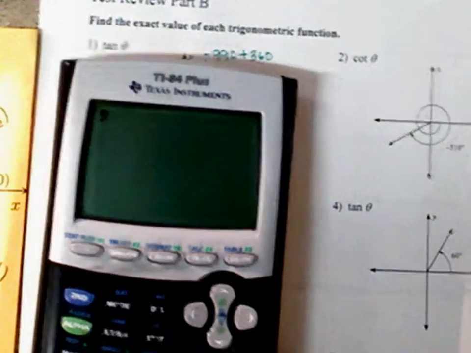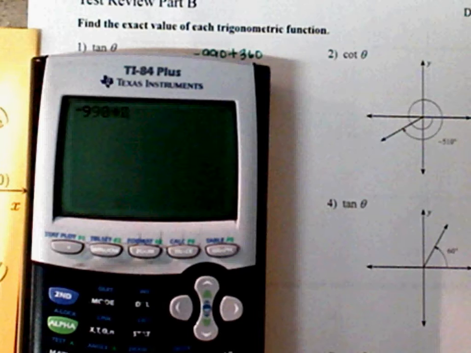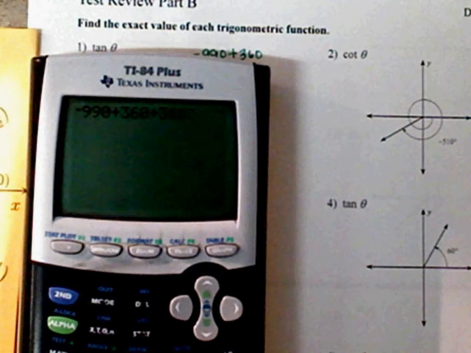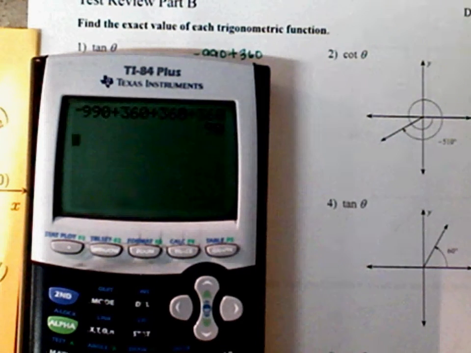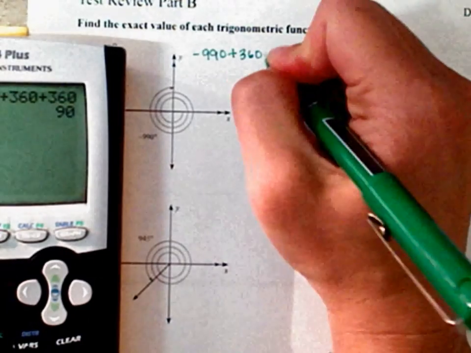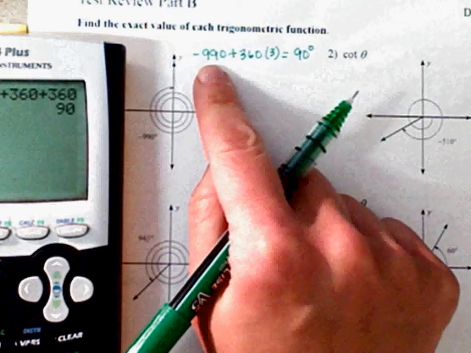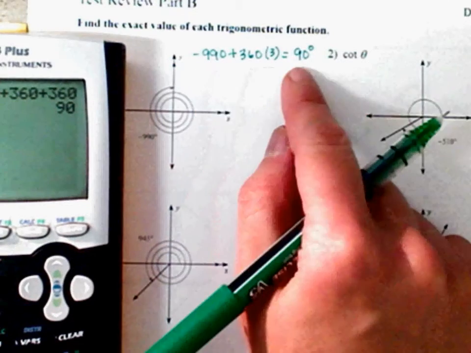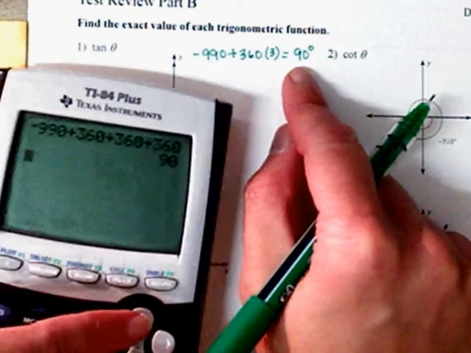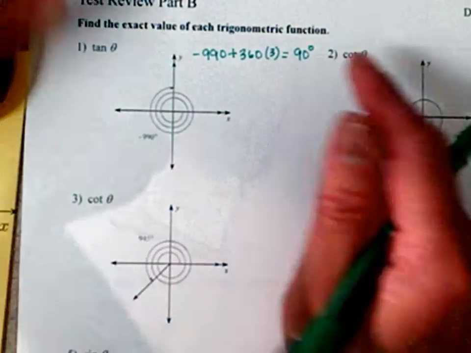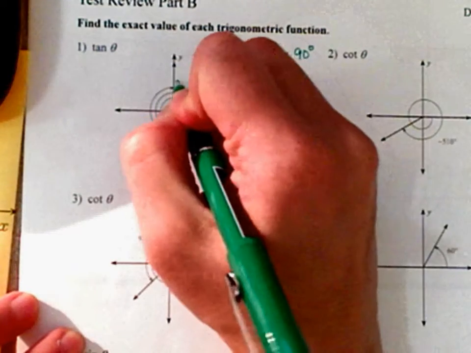Negative 990 plus 360 plus 360 plus 360, and that left you with 90. So I added 360 three times, and that tells me that negative 990 is the same as 90 degrees. You guys see that right there? So here is the same thing as 90 degrees.